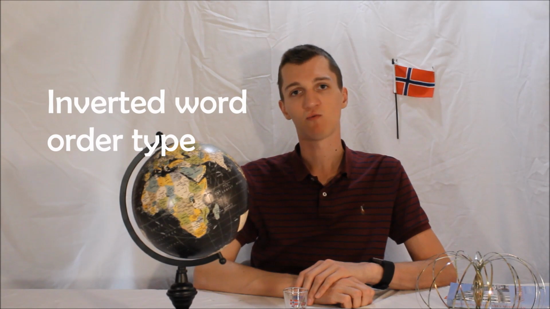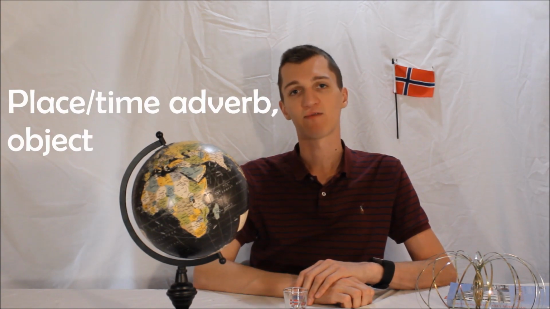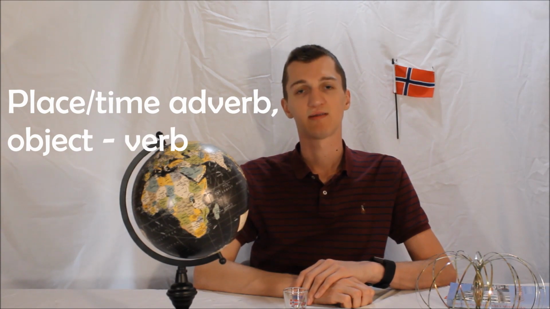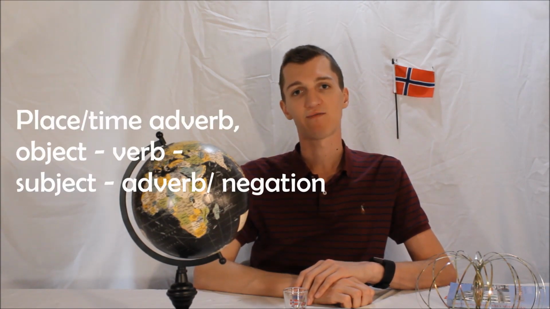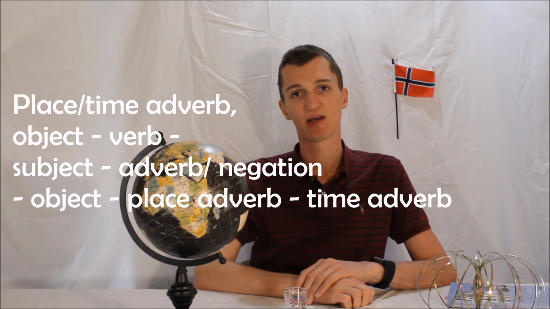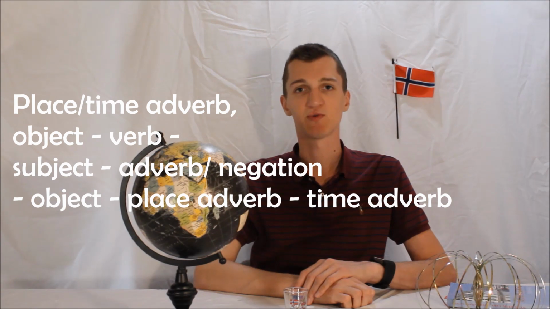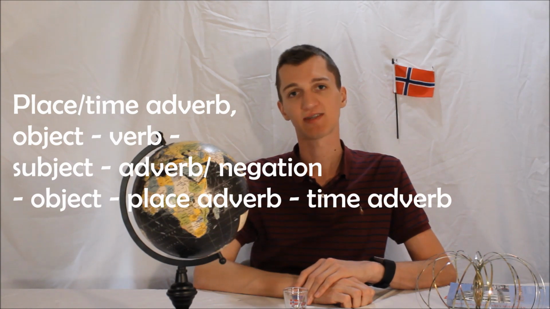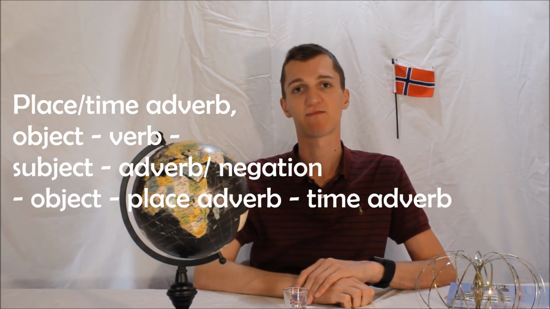And then the next type of sentence word order in Norwegian is the inverted word order. And this is basically used for emphasis on a certain thing. And what you do is you place the place or time adverb or the object in the first place of the sentence, and then the verb, then the subject, and then the adverb, and then the object, and then the place adverb, and then the time adverb. So obviously, whichever one of those that you use at the first part of the sentence, you wouldn't put at the end of the sentence. So basically, you're putting emphasis on whatever is put first in the sentence. And as you'll see there, the subject and the verb are inverted.